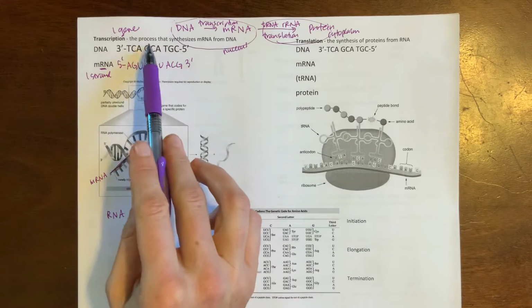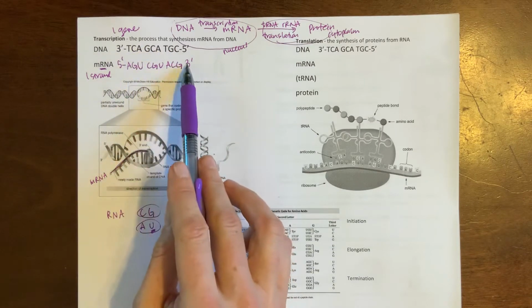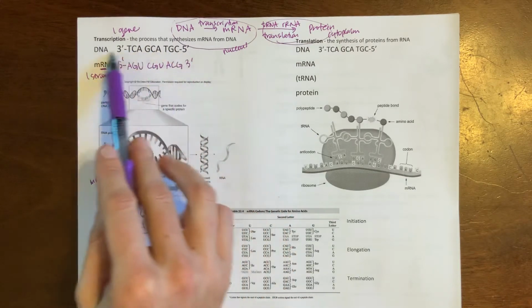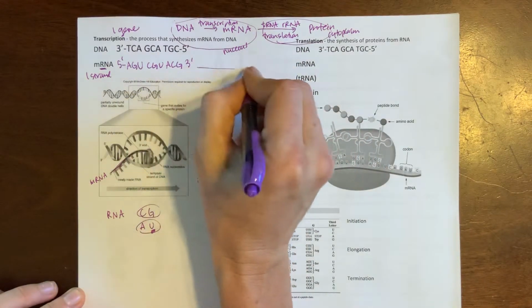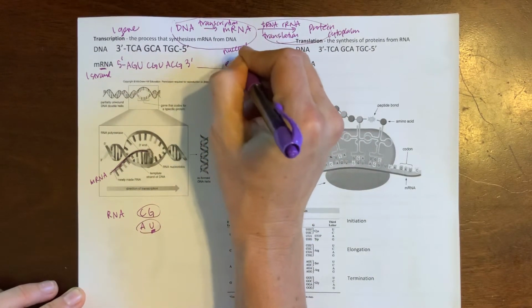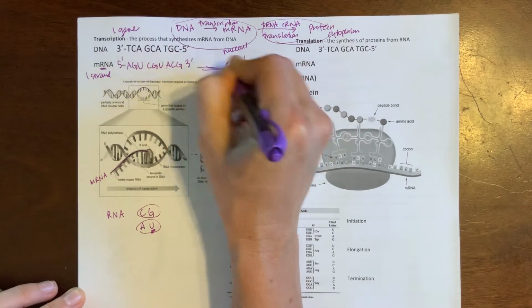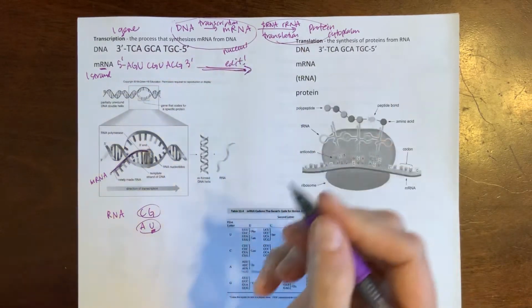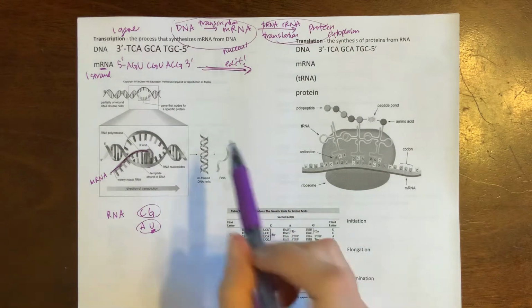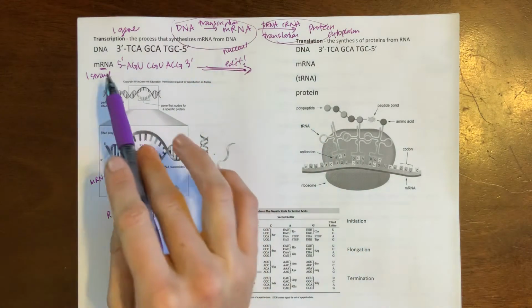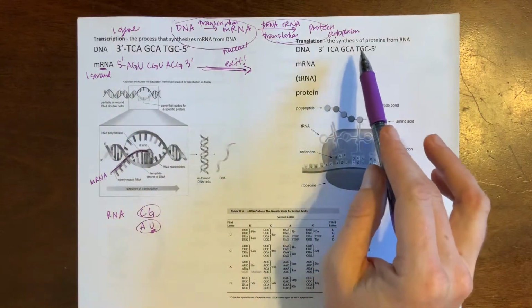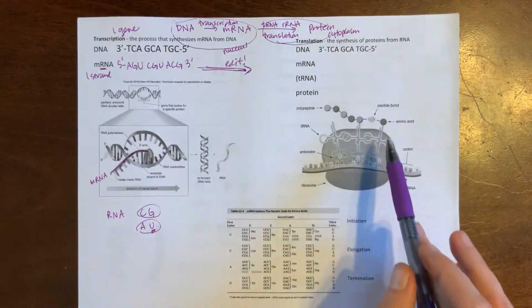So transcription is going to be that synthesis process, and now there will be some editing done of this mRNA before we go to express it as a protein. So I'm going to take this and definitely do some editing that is way beyond the scope of probably all of us for all of our lives, but a lot of scientists are working on that. And then we're going to send that mRNA strand over to the cytoplasm where we can do translation.